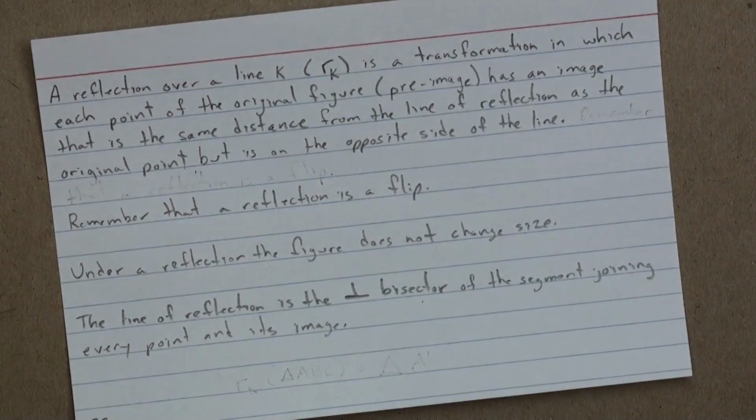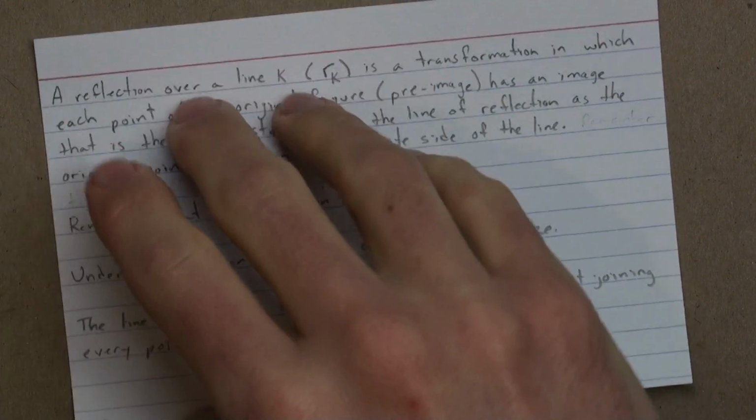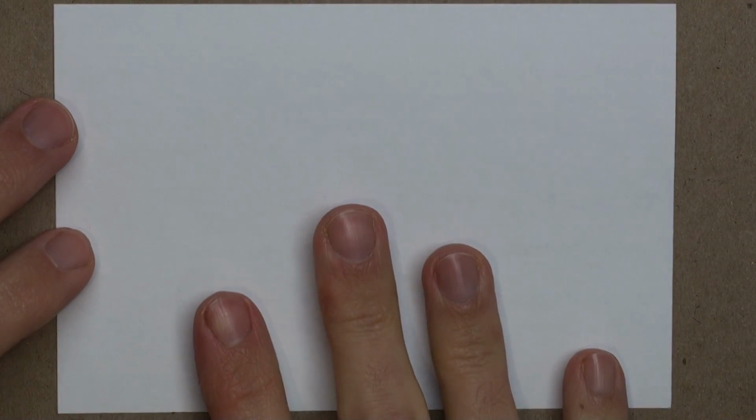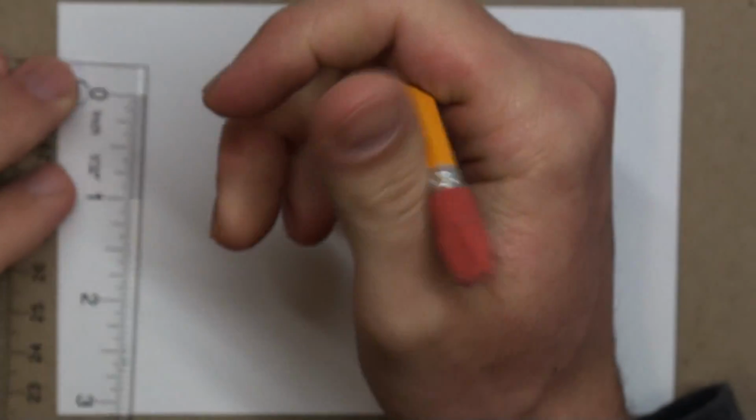Alright, let's flip this. Okay, so let's draw a triangle.